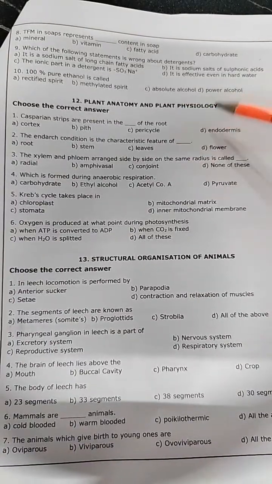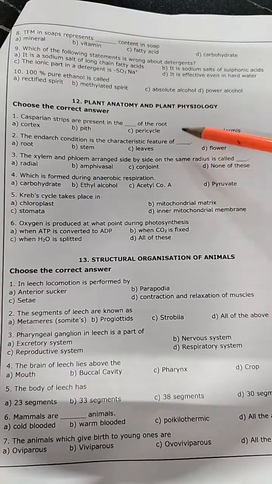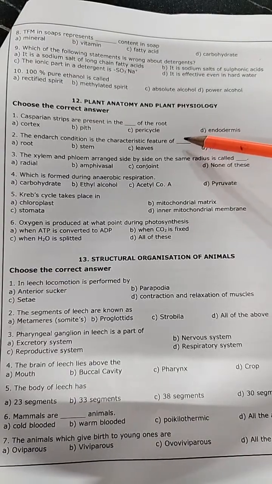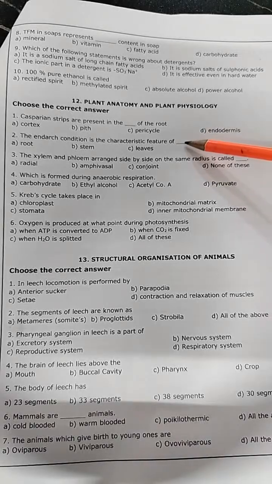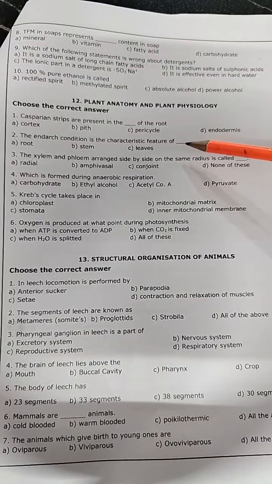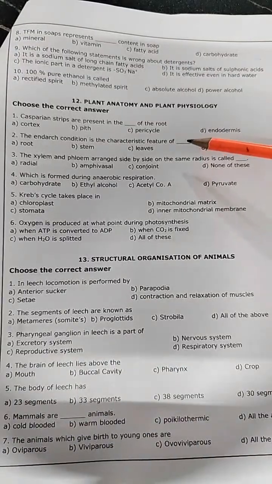12th lesson, plant anatomy and plant physiology. Second question. You can type your answers. Second question, the entire condition is the characteristic feature of.